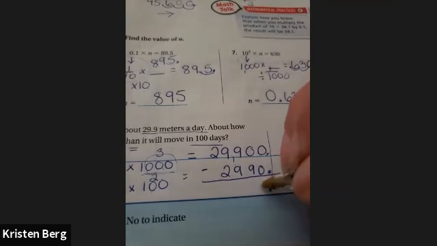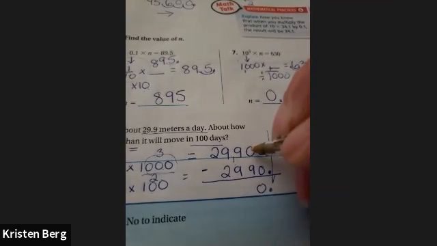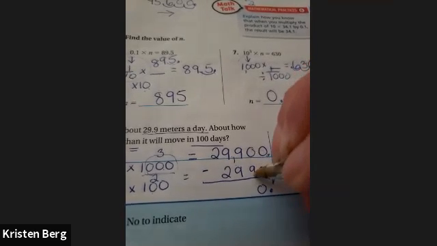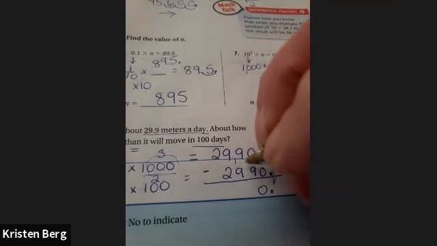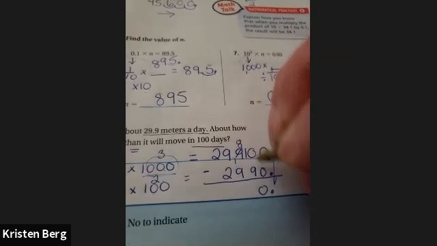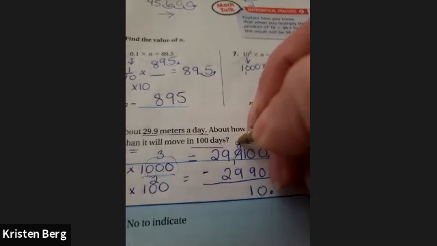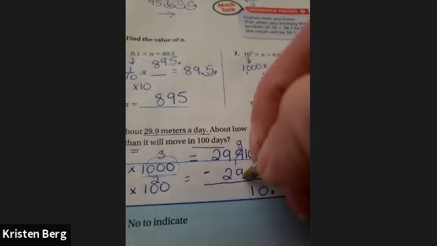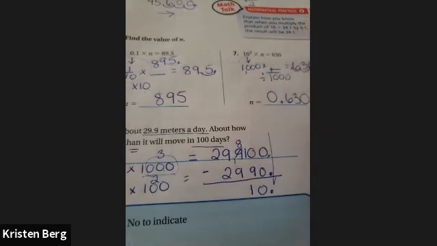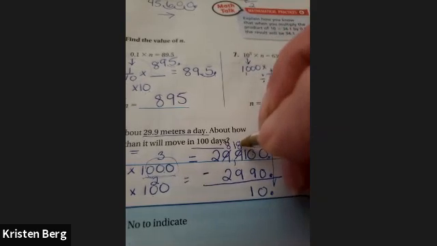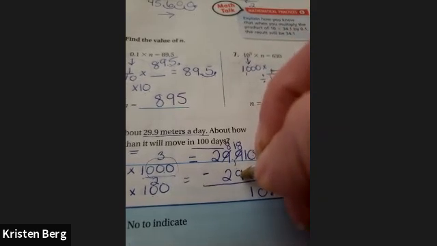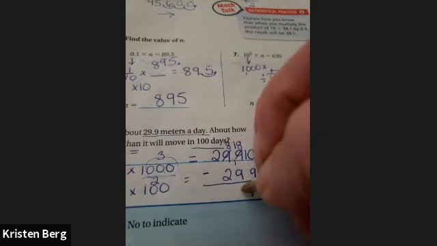So 0 minus 0 is 0. Can you have 0 cookies and give away 9? No, you cannot. So you have to come over and borrow. What is 10 minus 9? It is 1. Then can you have 8 cookies and give away 9? No, you do not have enough, so you have to go over and borrow. This is now going to be an 8. This will now be 18. 18 minus 9 is 9.